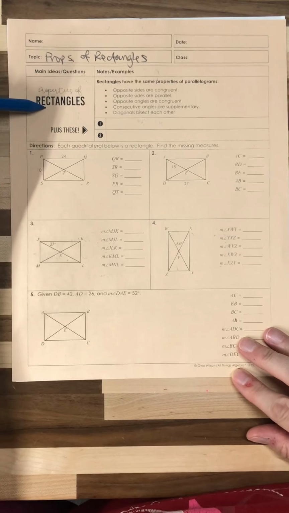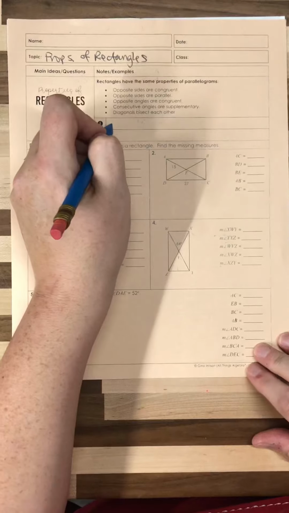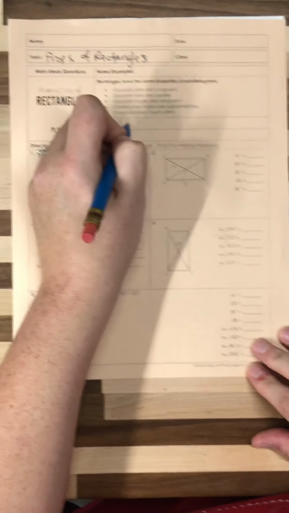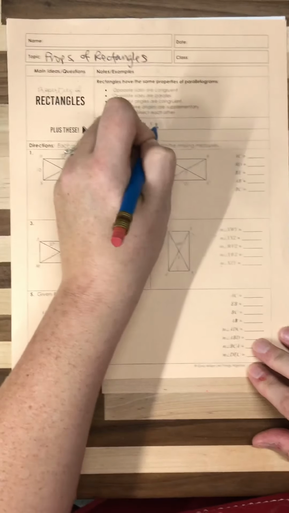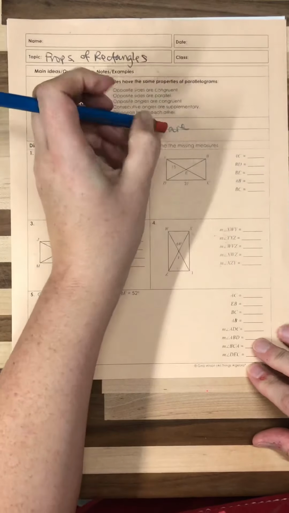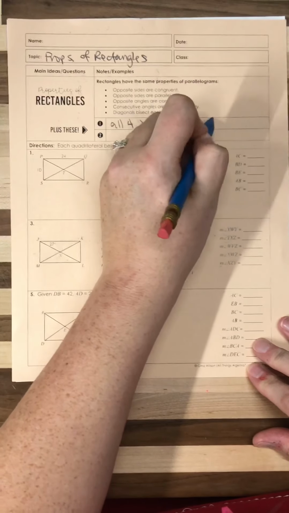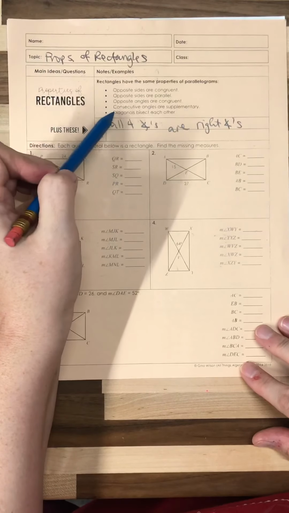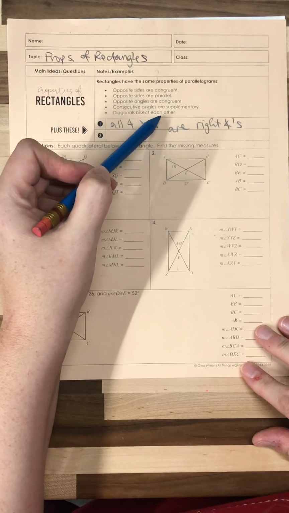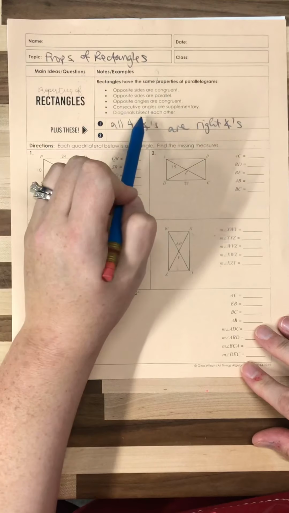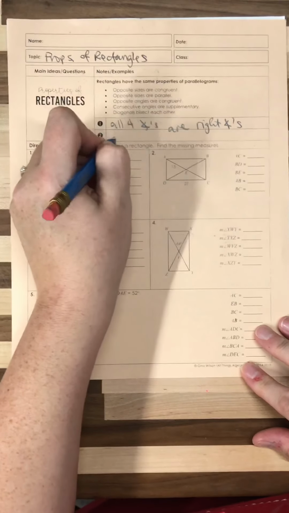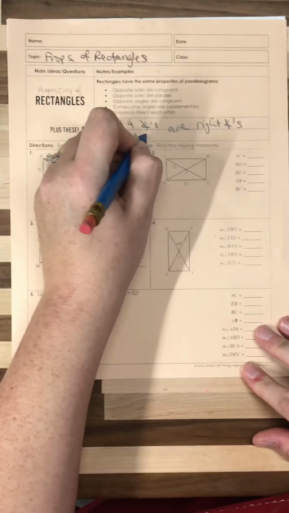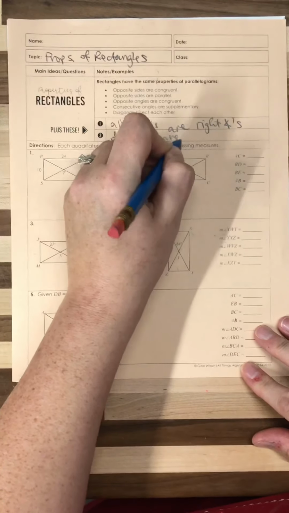Well, we know that rectangles have what? All four angles are right angles. Now, the key thing about diagonals in rectangles, not only do they bisect each other, but the diagonals are congruent.